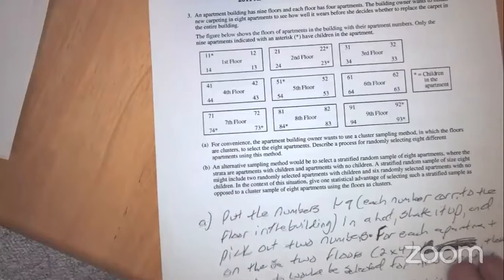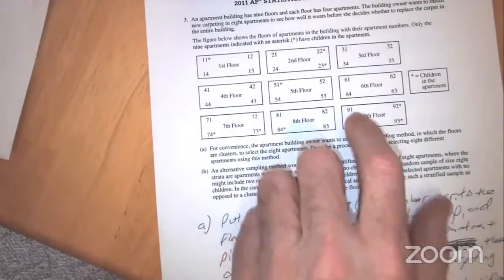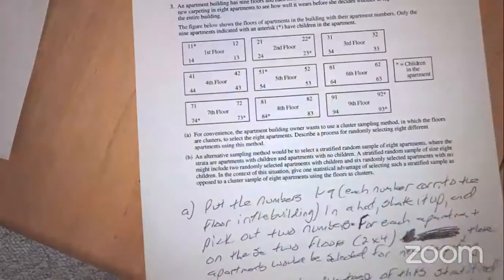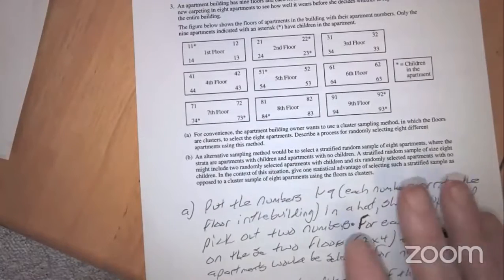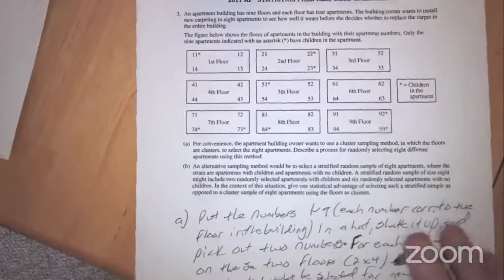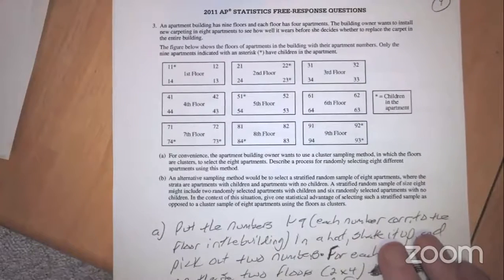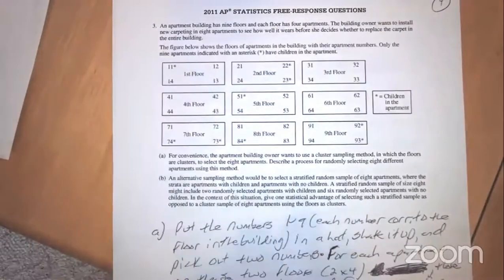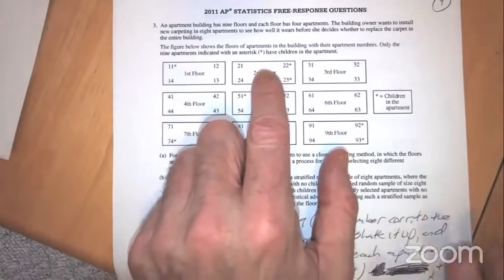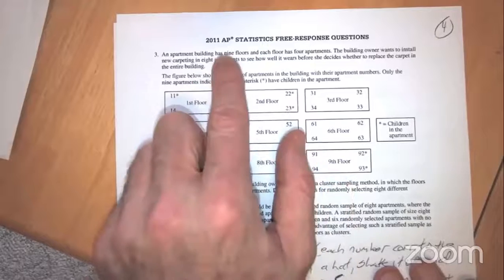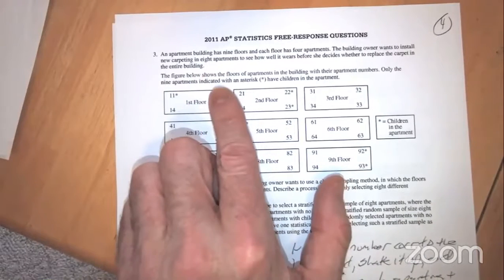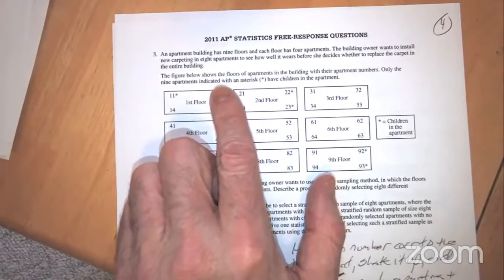So I think this one is going to get into maybe stratified versus cluster sampling. Again, these were two of the randomization techniques that we want students to know how to use. We probably won't ever get a definition. We probably won't say, define the following word, but we do want you to use it contextually in a problem. There is a difference, and we'll talk about which one was probably better here. So this is from the 2011 exam. An apartment building has 9 floors, and each floor has 4 apartments.